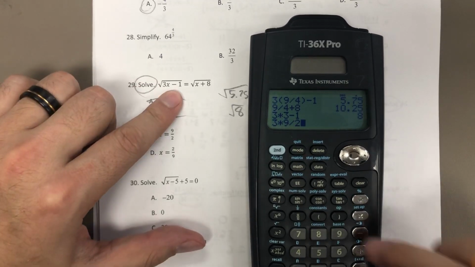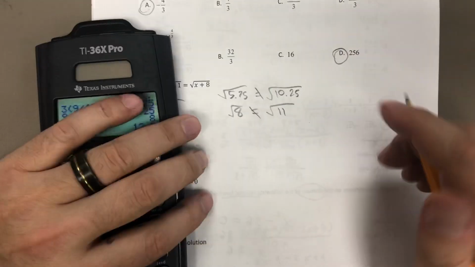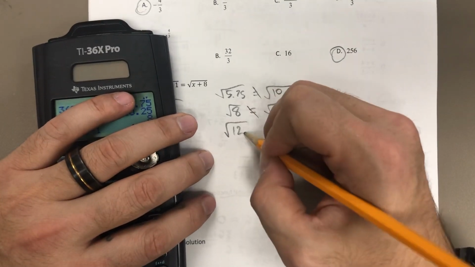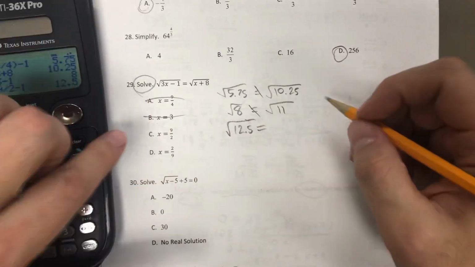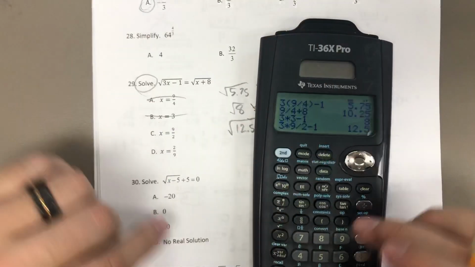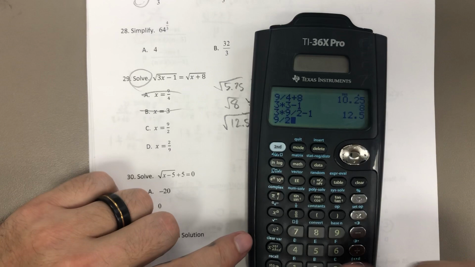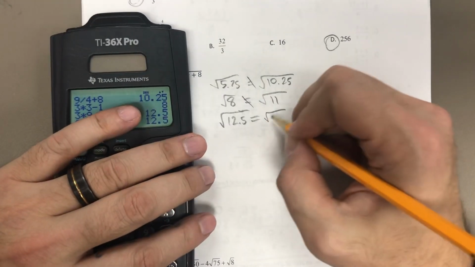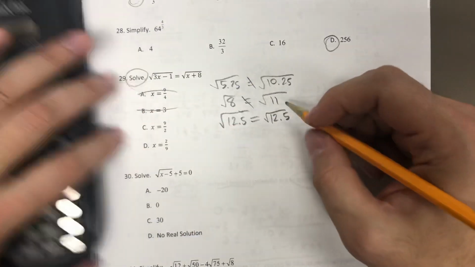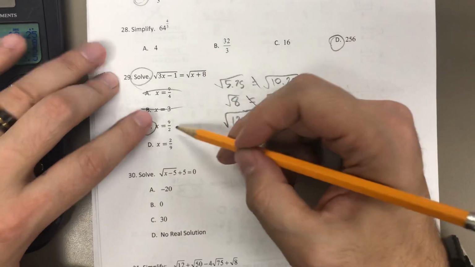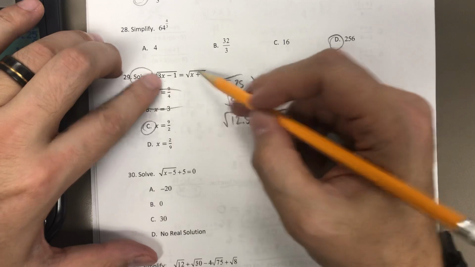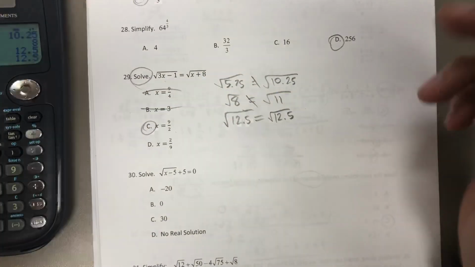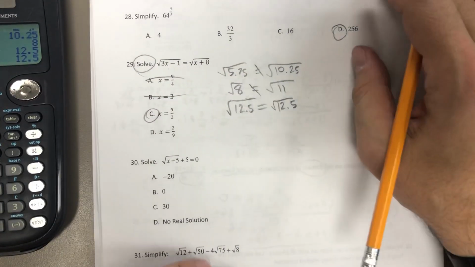And then minus 1, 12.5. So 12.5, square root of 12.5. Is that the same as this one? Let's see here. So 9 over 2 plus 8, 12.5. Yep, there it is. Since these two answers are the same, this is the correct answer, because if I plug in x, whatever I get here is going to be equal to whatever I plug in here. So C would be the answer.